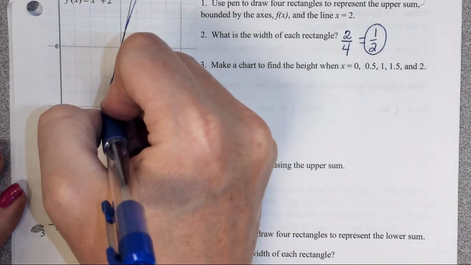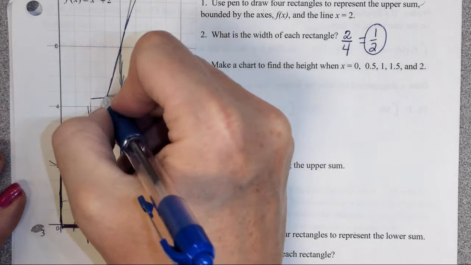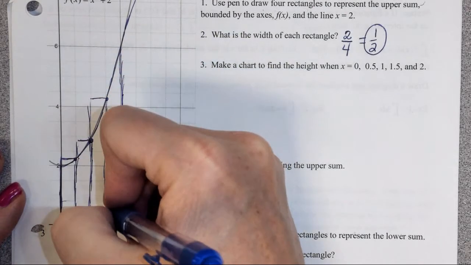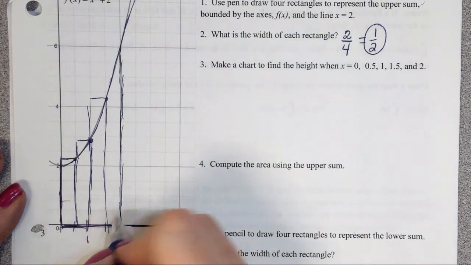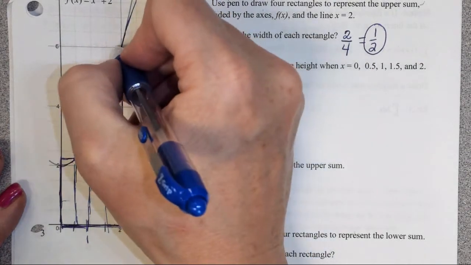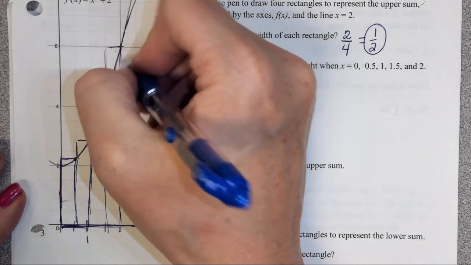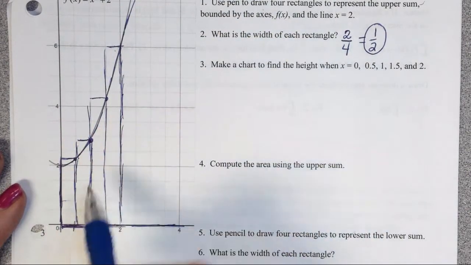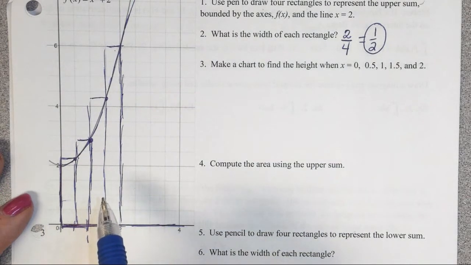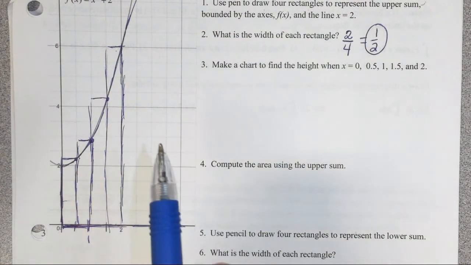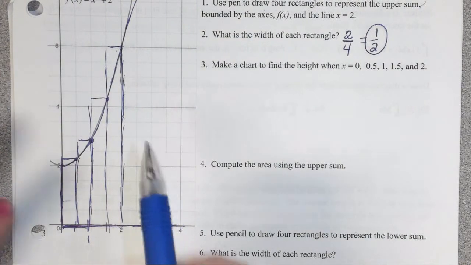Second, to be above the curve. And then my fourth rectangle, width of 1/2. First or second point, got to use the second to be above the curve. So here's all the areas that I'm going to be computing for the upper sum. And it's actually not an estimate, it's an exact answer for that upper sum.